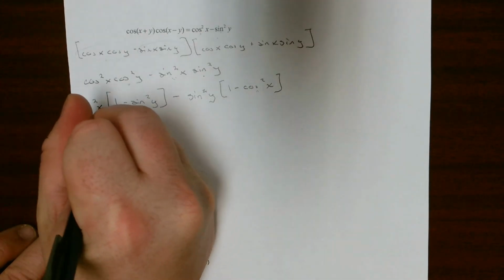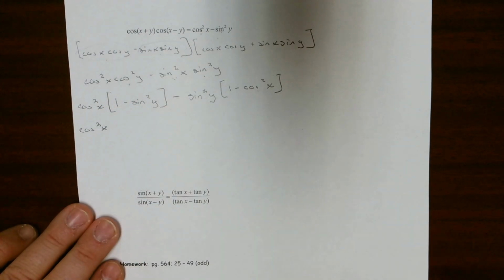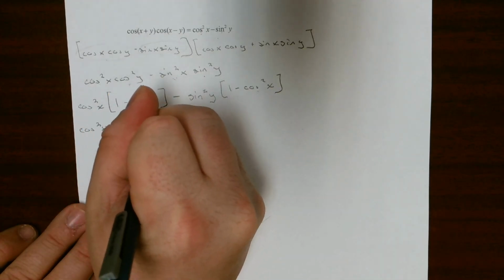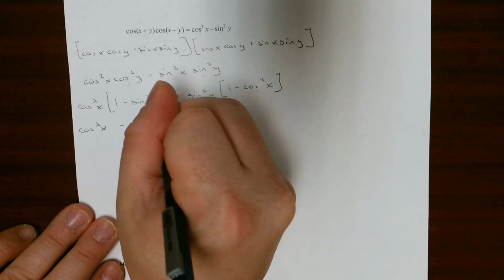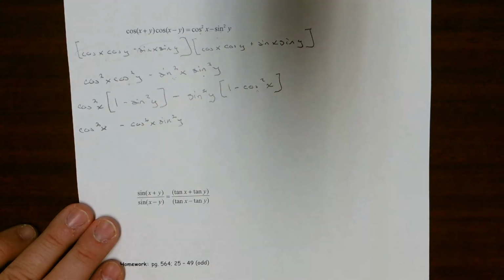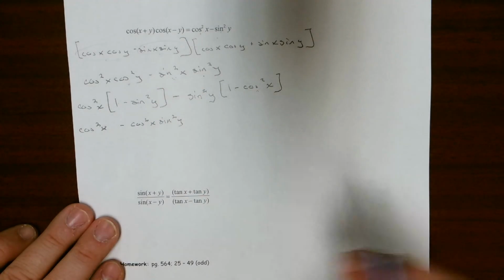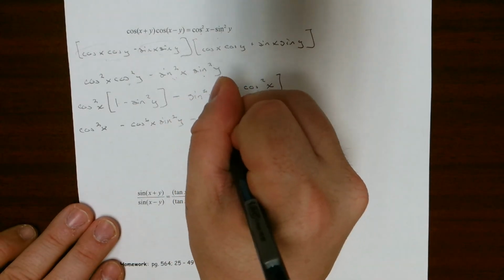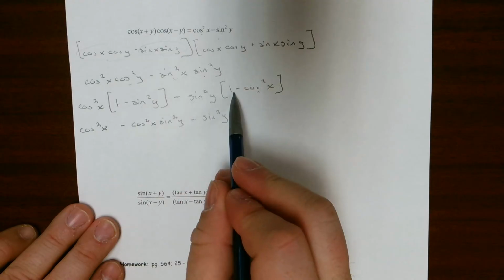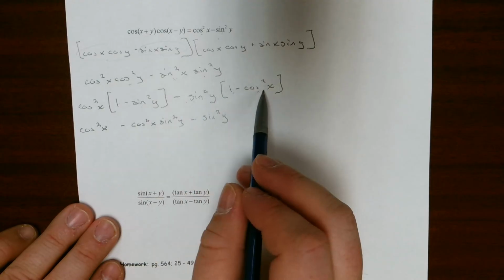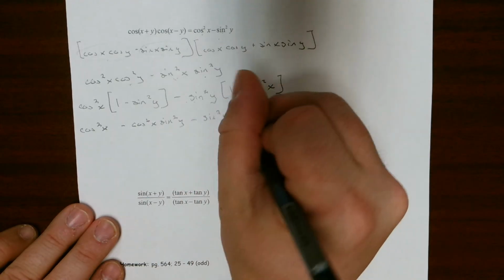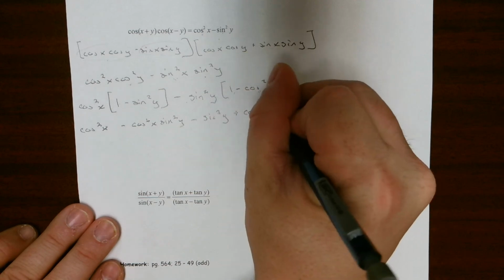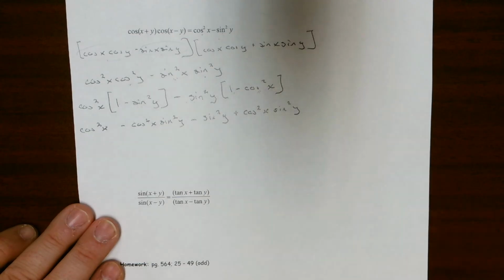You end up with cosine squared x times 1, which is cosine squared x, minus cosine squared x sine squared y, just distributing, that's all I'm doing, minus sine squared y times 1, and then negative sine squared y times negative cosine squared x is going to be positive cosine squared x sine squared y.